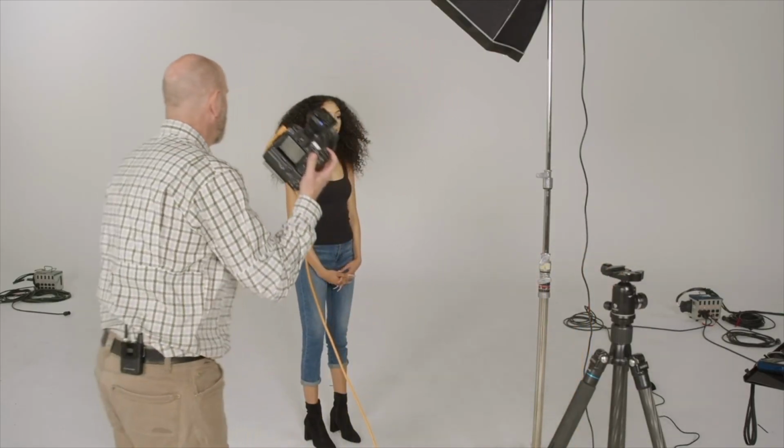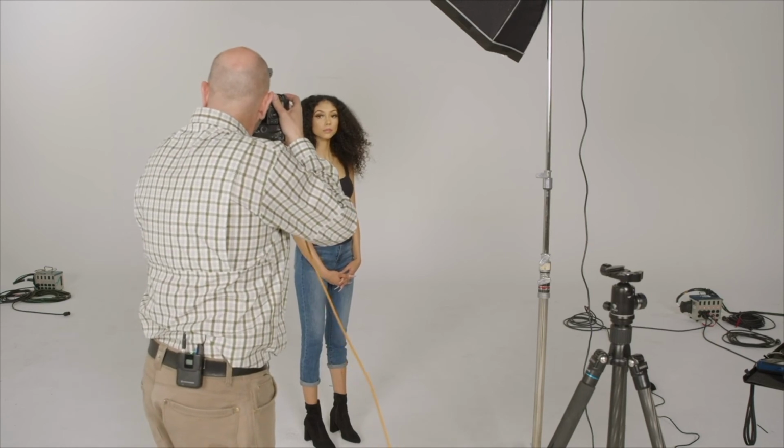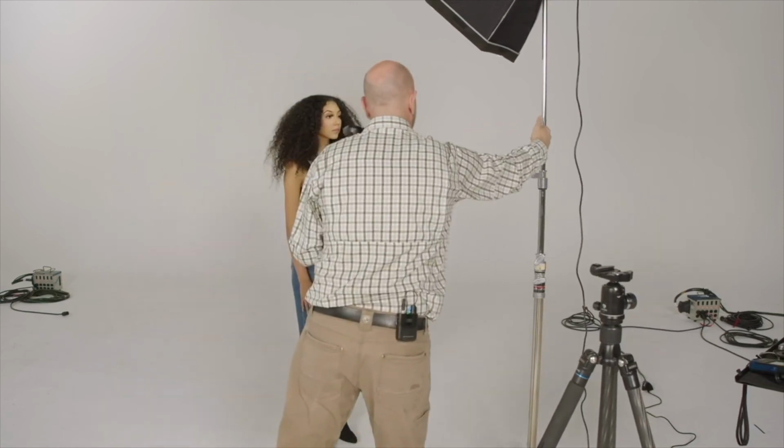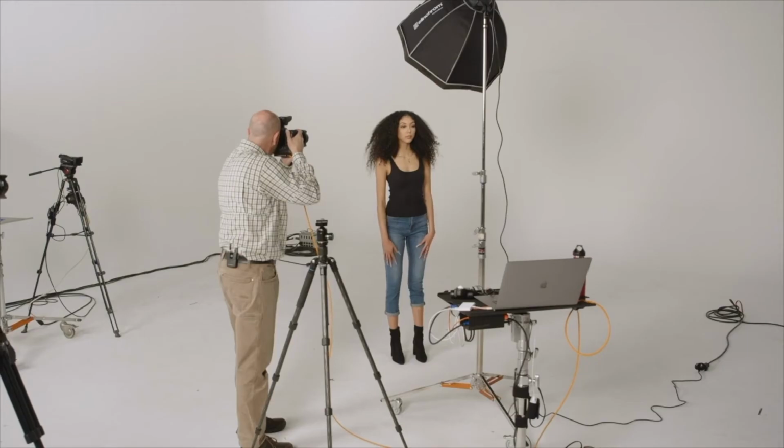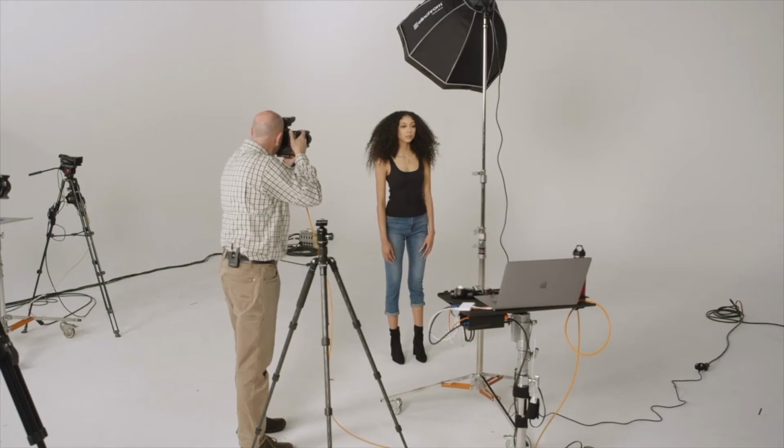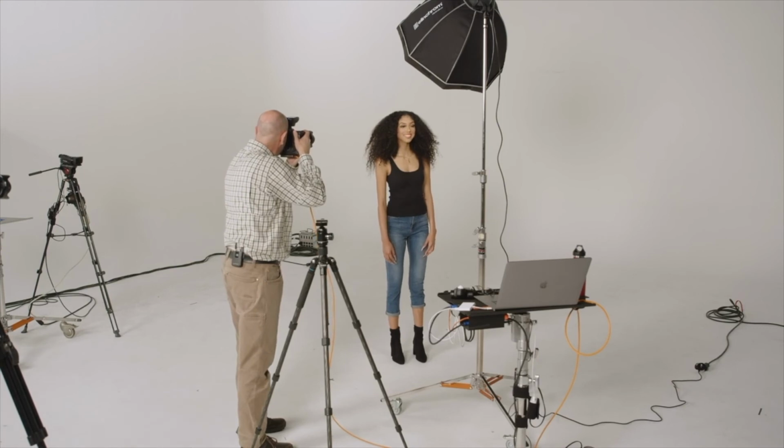And we still don't have a lot of definition on her cheeks. There's a secret way that I can get even more definition on her cheeks. Shayla, I want you to look toward this bar, and I'm going to take one shot, and now I want you to think about something funny and give me a smile.